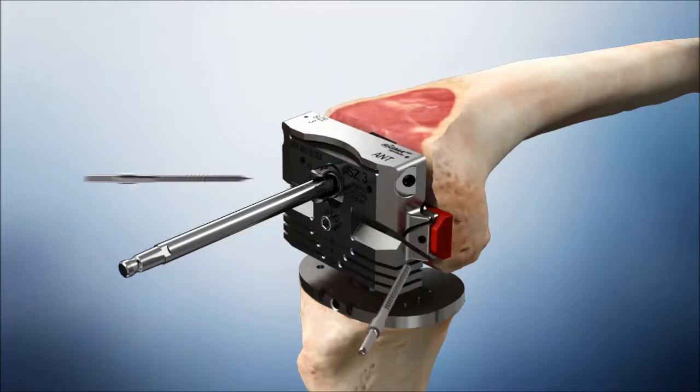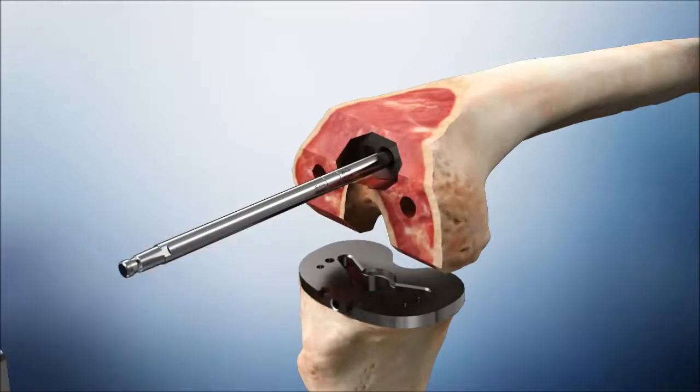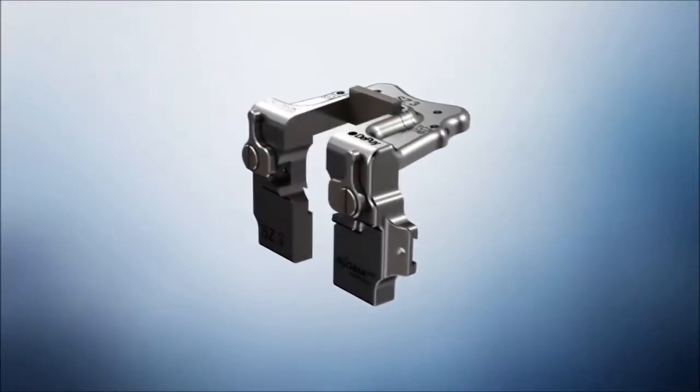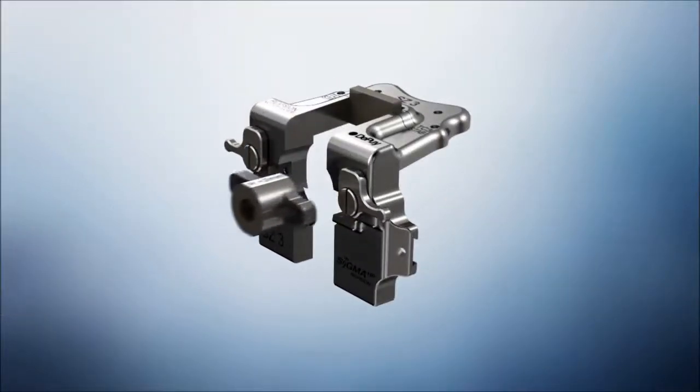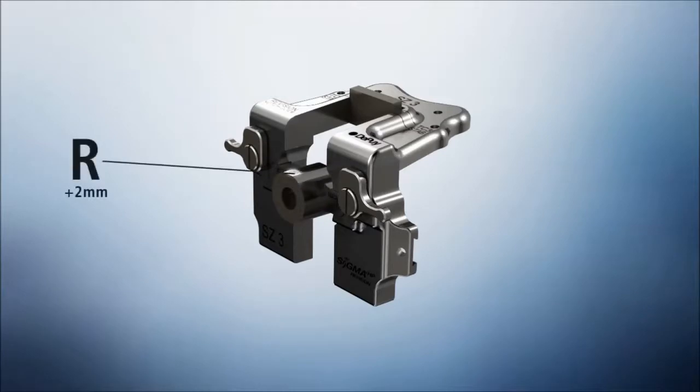Remove the fixation pins and the revision 4-in-1 cutting block. Be sure to remove any bone resections from the prepared surface. Assemble the appropriate notch guide bushing, left or right and +2, 0, -2, to the appropriate size revision notch guide. For proper assembly of the bushing, the correct marking designation will be facing up, here depicted as R +2 mm.